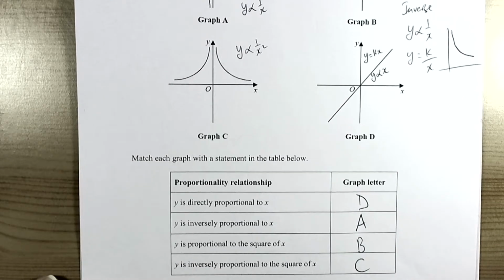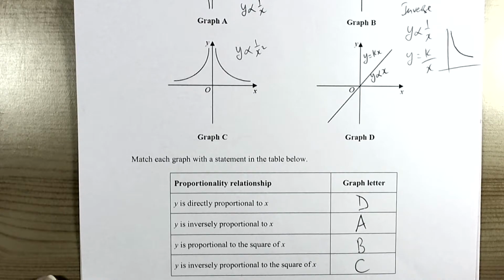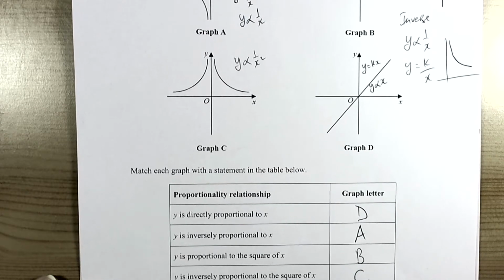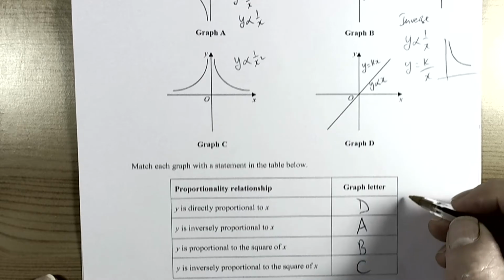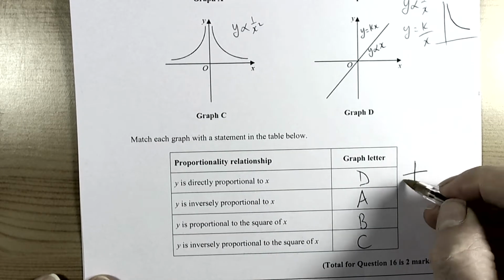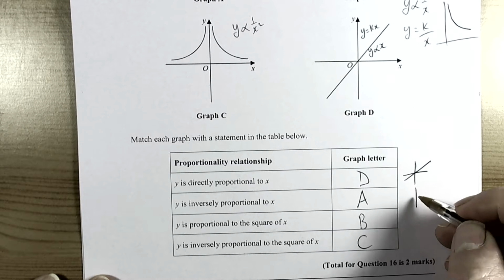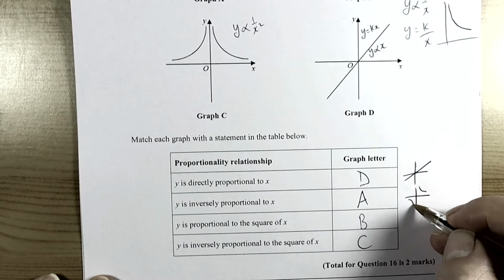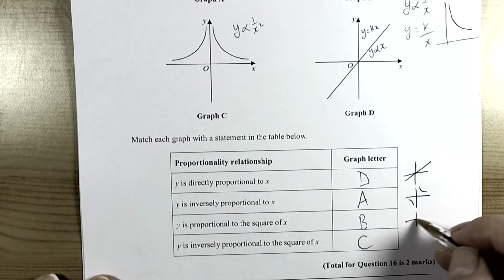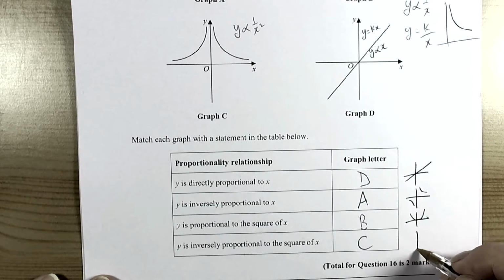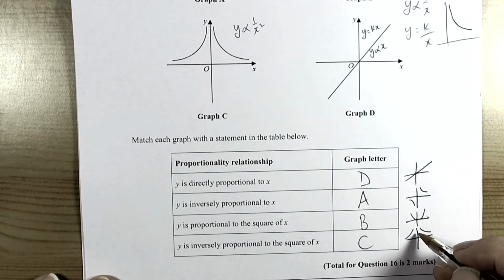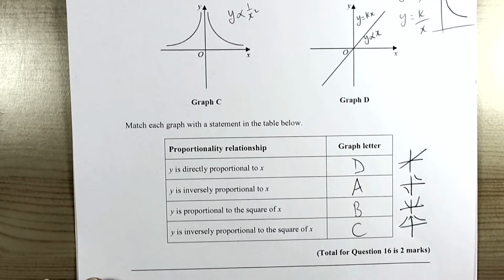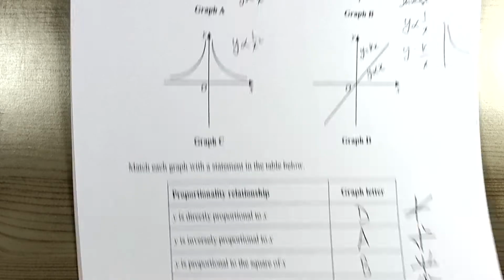Okay, so that's how that question could be answered, by thinking about the relationships and the way the graphs are. So this was the straight line, this was the inverse proportional, this was to the square of x, and this was the inverse, but both of them on the positive side for y. Okay, so that's how that question could be answered.